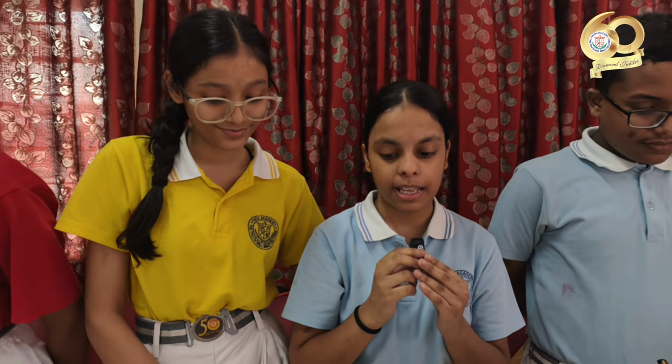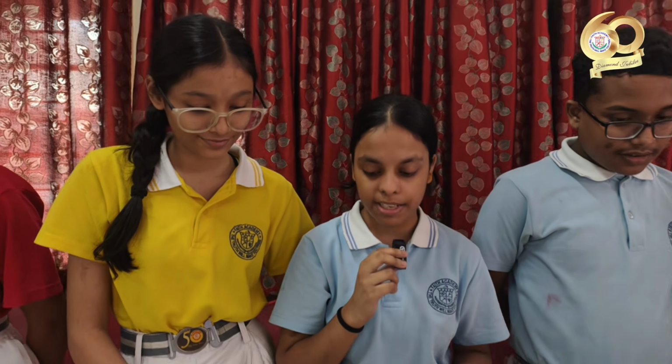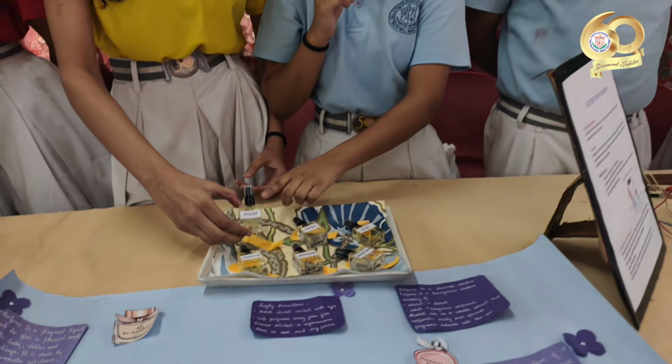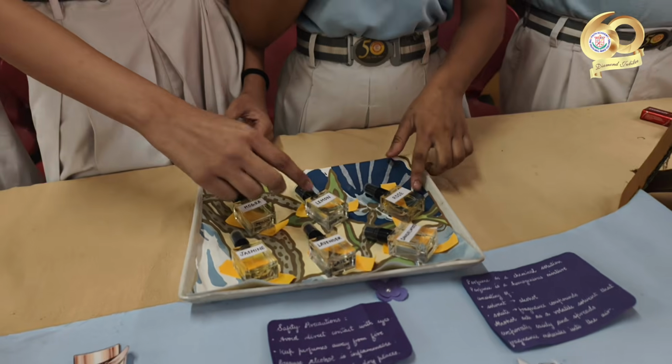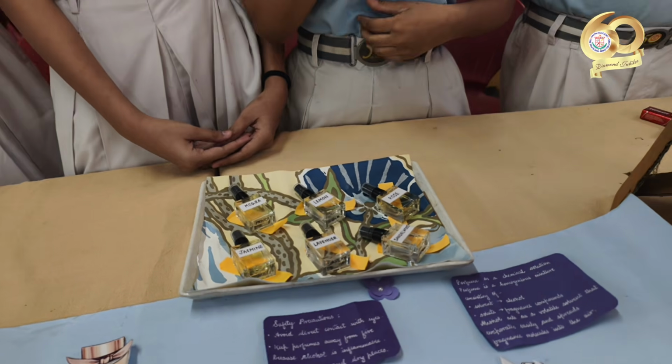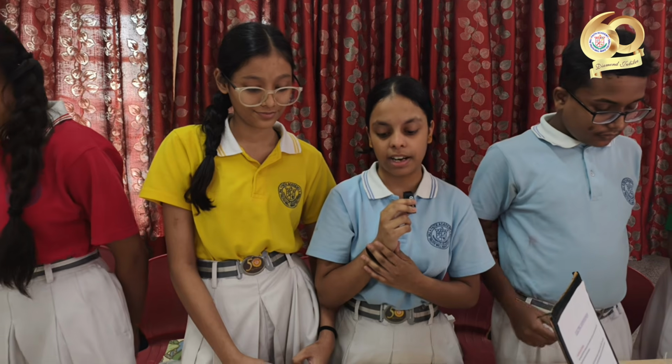We have tried to show the chemistry behind perfumes. We have made several perfumes with different flavors, lemon, rose, and etc. We have prepared it using essential oils to which we have added ethanol and then distilled water to dilute the solution. After that, we have added fixatives, which is for the fragrance.